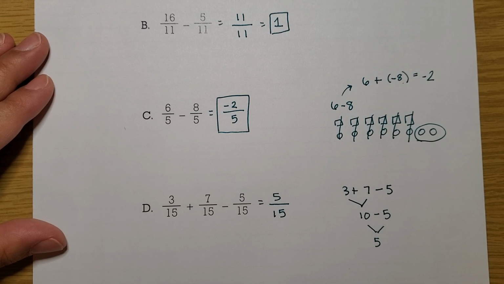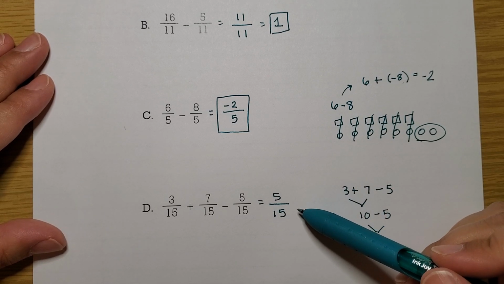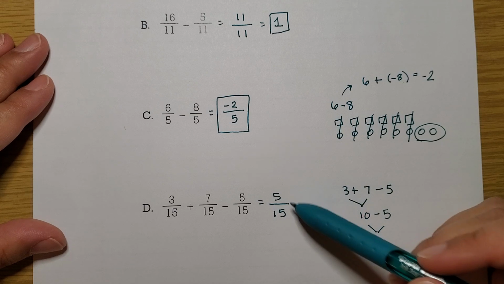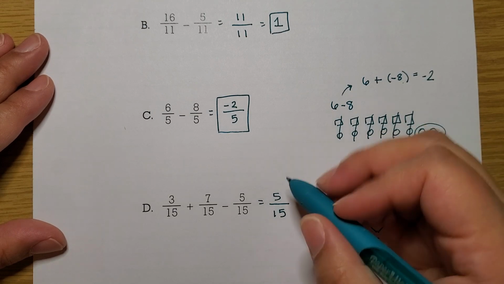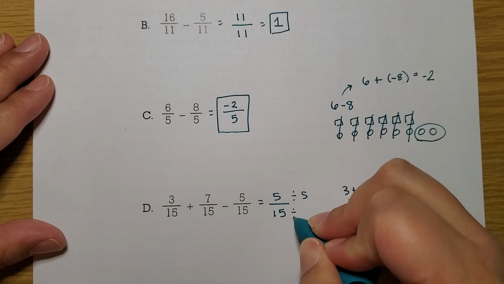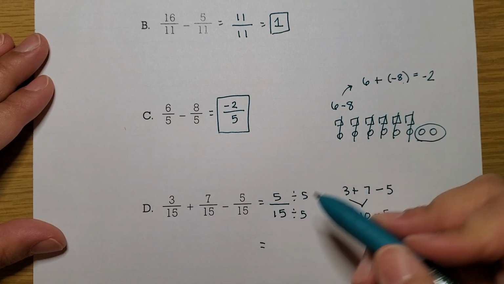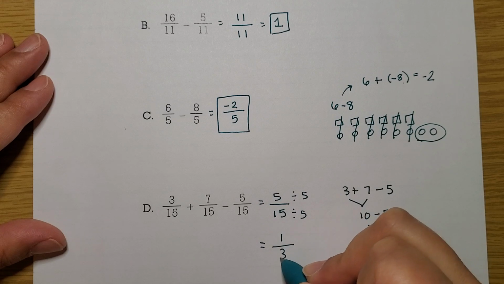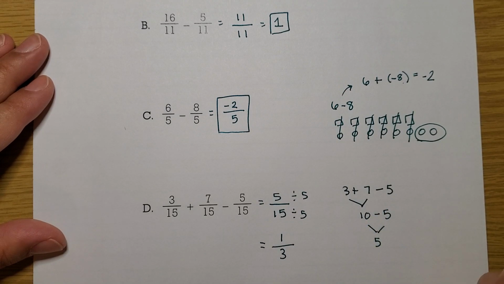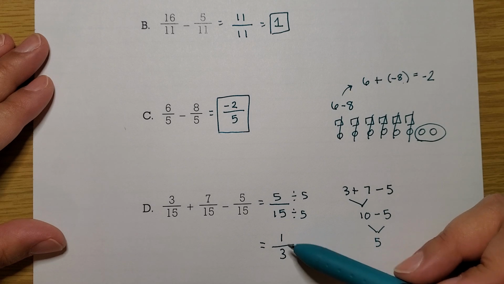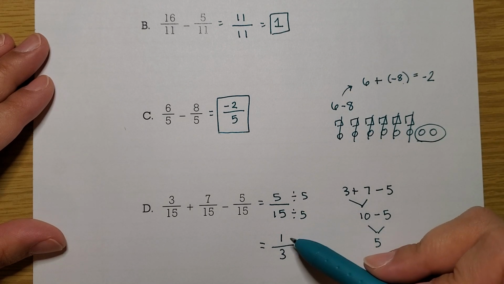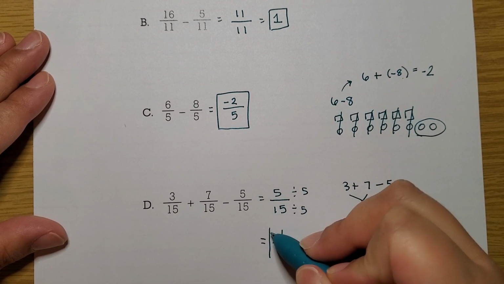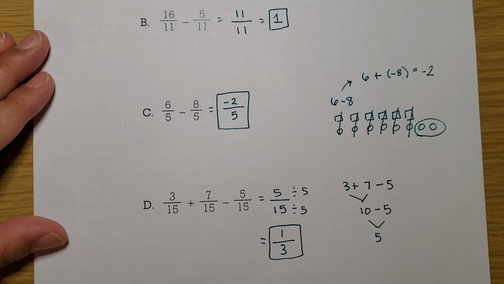Now that I'm here at the end, I notice that both of these numbers are divisible by 5. So I'm going to divide the top by 5 and the bottom by 5. 5 divided by 5 is 1, and 15 divided by 5 is 3. I have to keep a 1 if it's in the numerator. If it's in the denominator, we can scrap it, but if it's in the top, we have to keep it. So 3/15 plus 7/15 minus 5/15 is the same as 1/3.